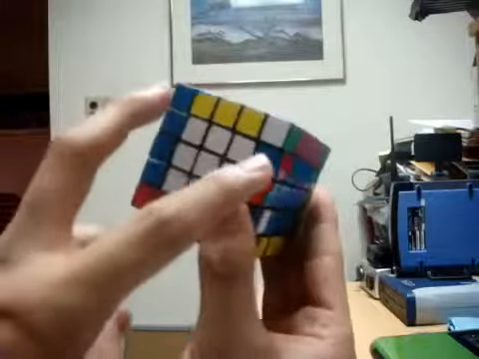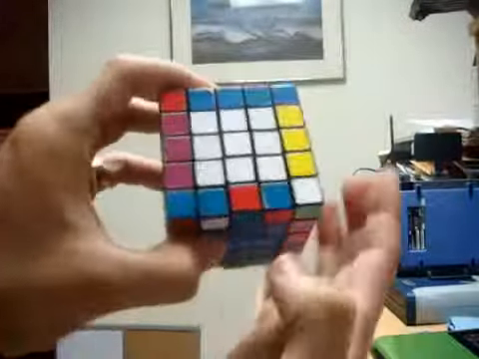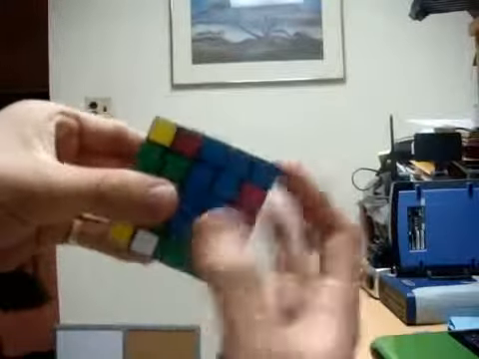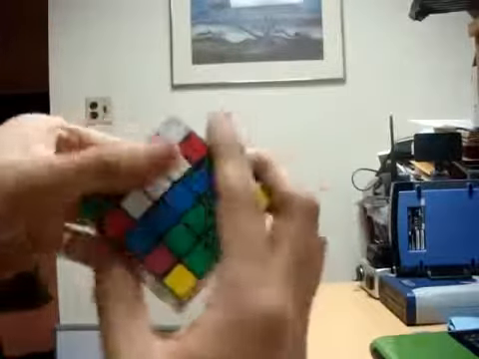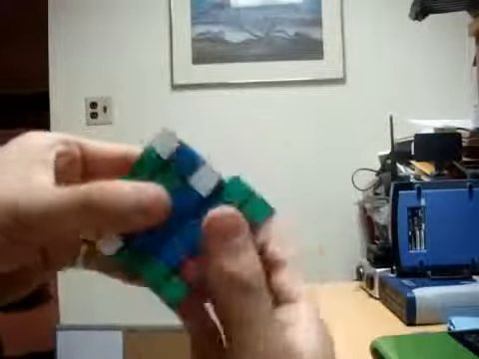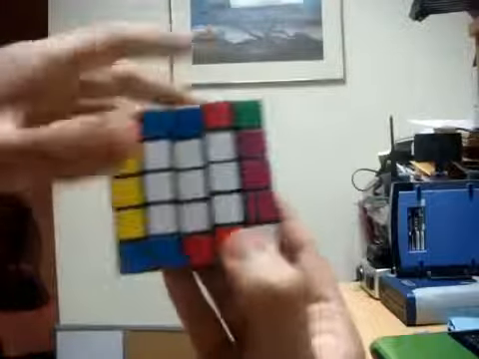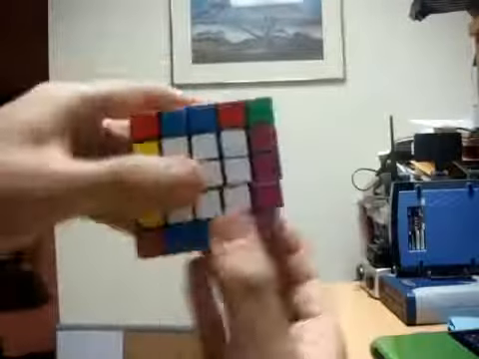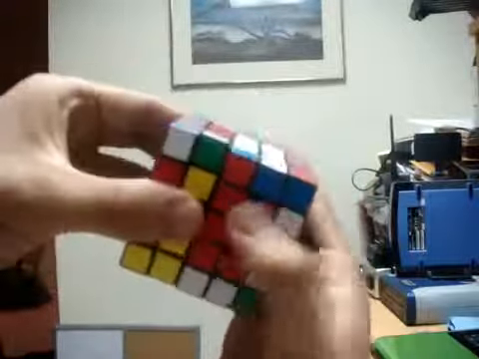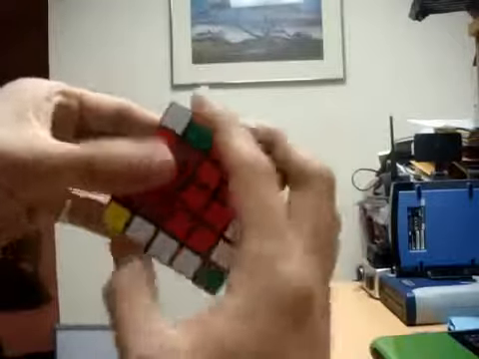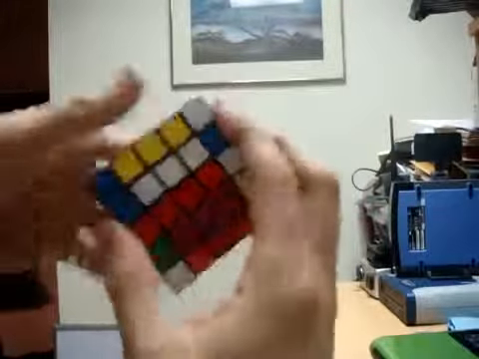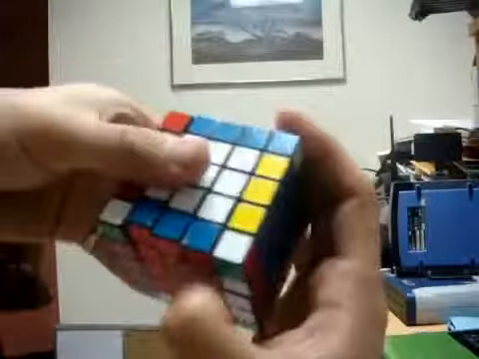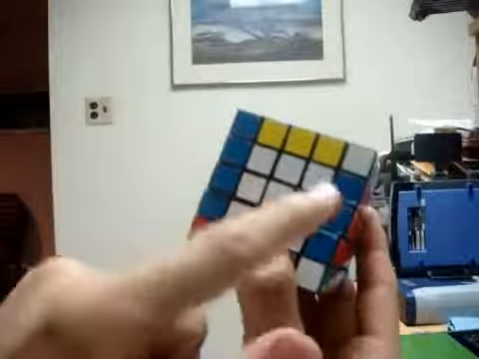We then want to match these two pieces up by doing the same thing. So we put that piece all the way on the right on top. Then all we have to do is do the move one more time by placing these two outer pieces on the same layer. Then we can perform the algorithm. Alright, so now you'll see that the parity case has been fixed entirely.